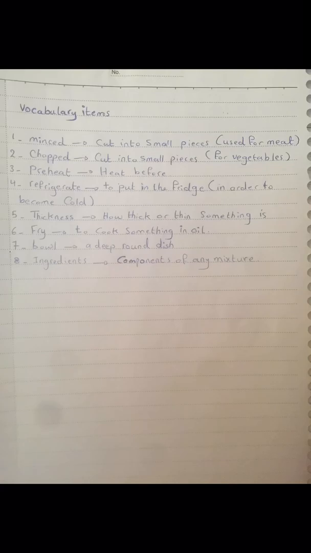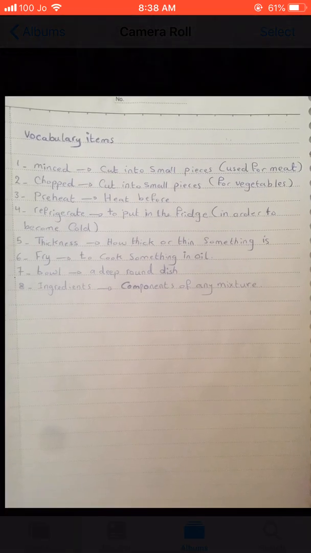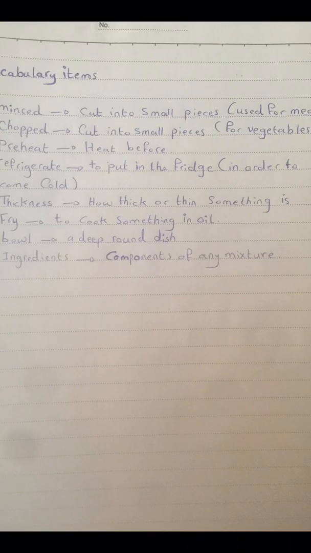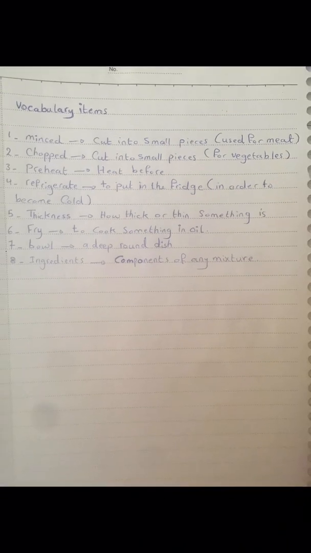في عندي مجموعة كلمات اللي هم minced زي ما حكينا, وانا زي ما انتي شايفة انا كاتبت لك هون معنا كلمة minced means cut into small pieces and it is used for meat. okay, وزي ما حكينا هاي أنا بستخدمها بقطع الأجزاء صغيرة بس بستخدمها للميت يعني I can say minced beef, I can say minced chicken. okay, we have the word chopped also, and chopped is used cut into small pieces, but it is used for vegetables, and we say chopped onions, chopped parsley. okay, so this is the difference between minced and chopped.